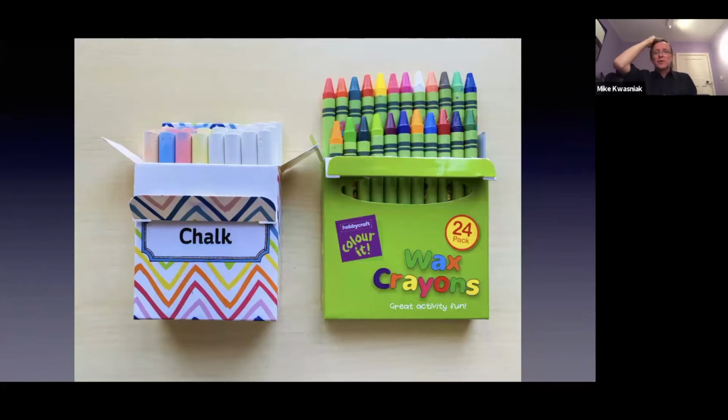Gamut terminology: people usually talk about narrow and wide color gamuts rather than large and small. Don't know why, that's just the way it's turned out. But just to give you a sense of what it means, as far as the number of colors is concerned, these two boxes contain exactly the same number of sticks of color. The one on the left, which is chalk, only contains 5 colors, but it's got 24 sticks in there, I think.